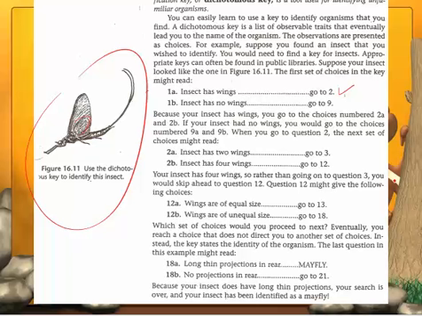Now, question 12 might give the following choices. Wings are equal, wings are unequal size. Which set of choices would you proceed to next? Okay, so we would say unequal, right? So that would take us to 18.